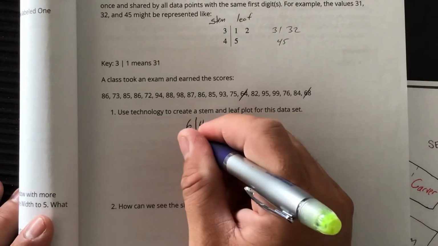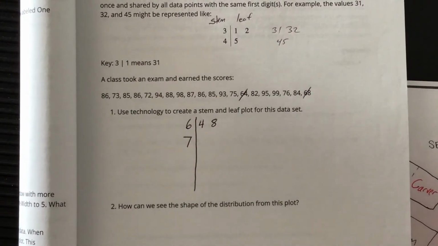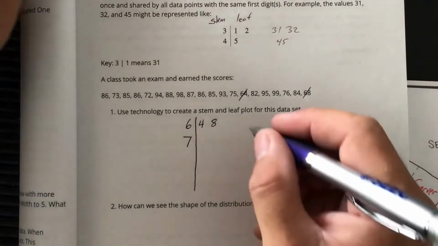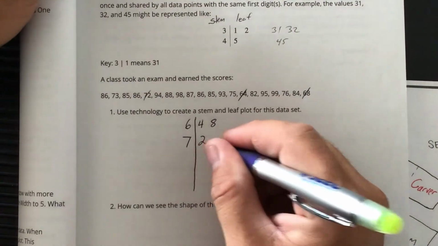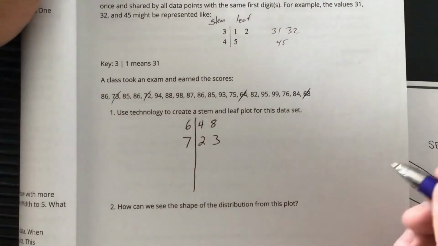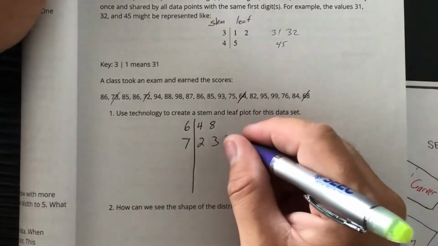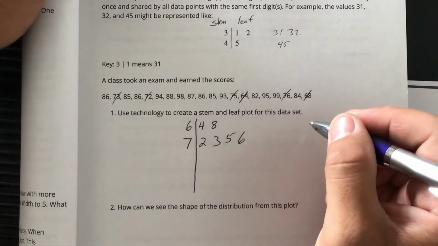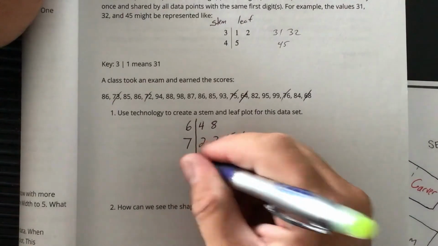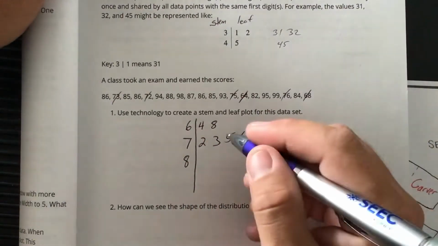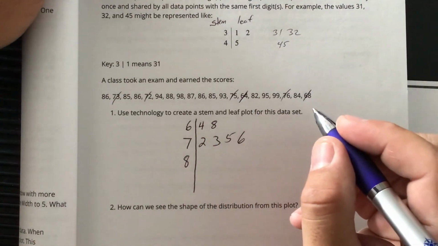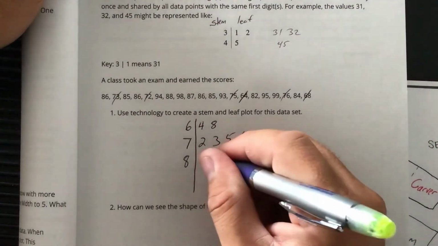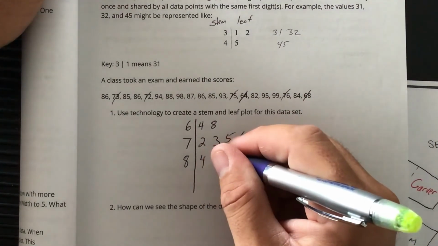70s. There's a 72, a 73, a 75, a 76. That's it. 80s. 84. Oh, there's an 82, huh?